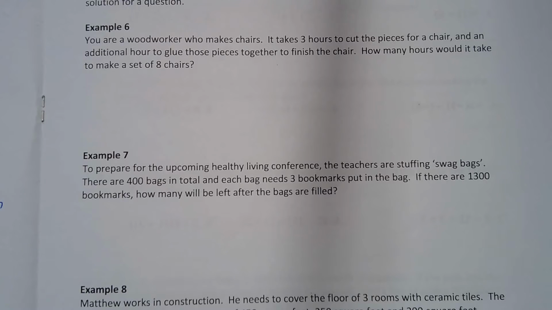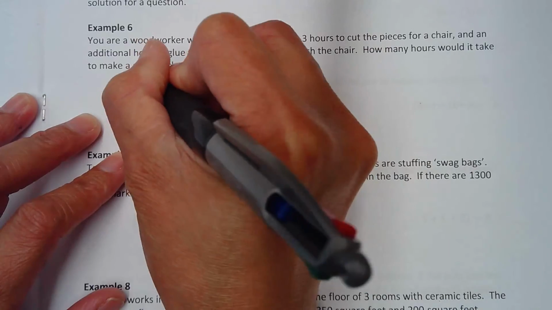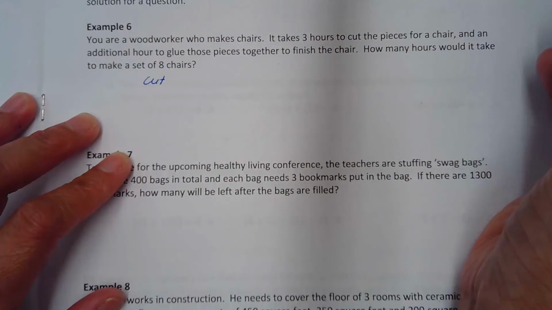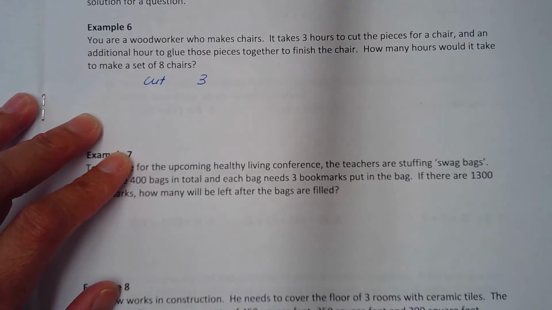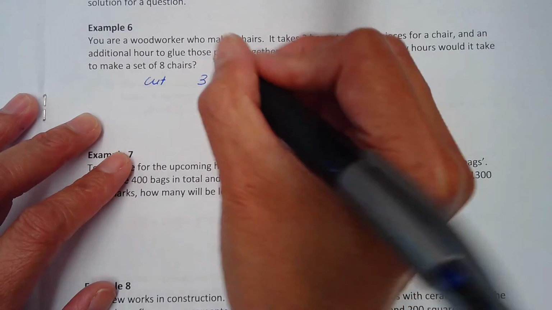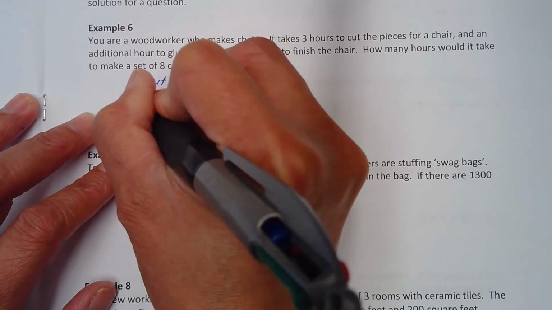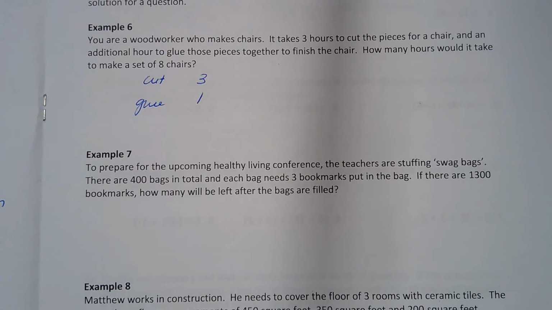Any ideas on how we can figure this out? So here, cutting the pieces is 3 hours. Glue is 1 hour. So now, to make one whole chair, you're gonna need 4 hours together.